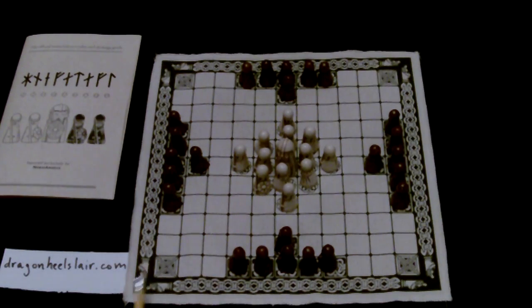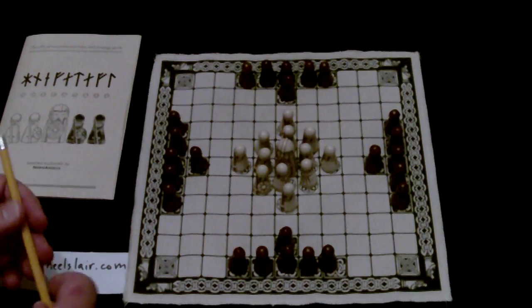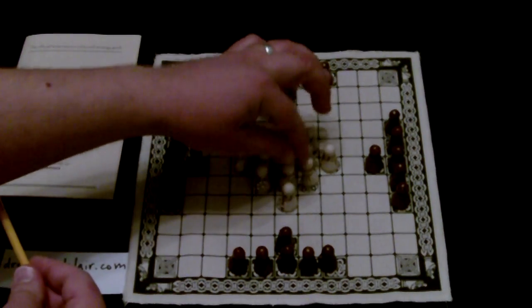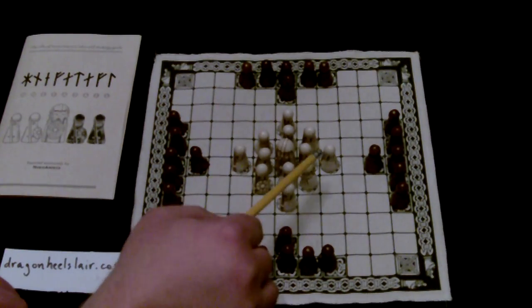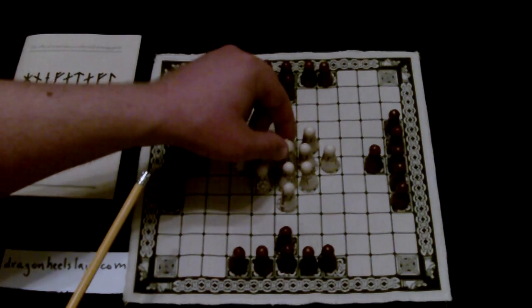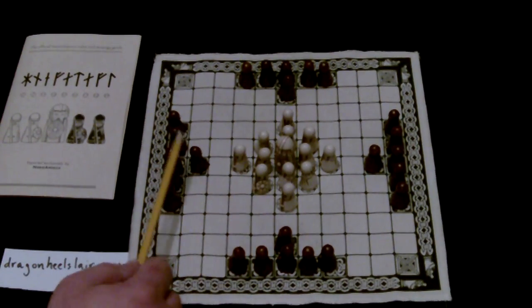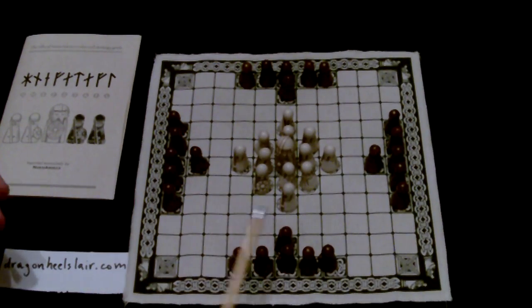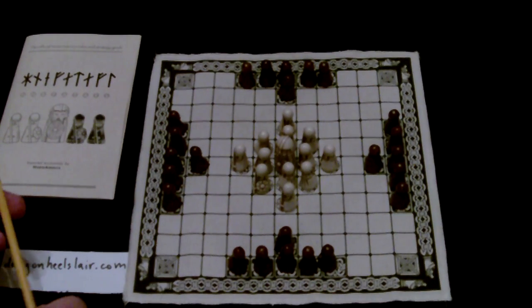Tafl board was another 11 by 11 game. And interestingly enough, this game setup is half Tafl board and half tablet. This wedge shape here is called a wedge formation. It comes from Tafl board. Then this formation here wasn't used in Tafl board. These formations out here were inspired by tablet. So it's a mix of the two, which is interesting.